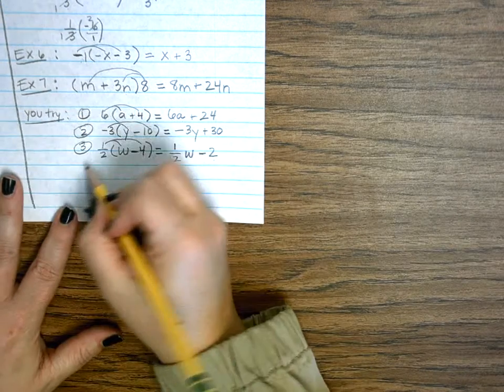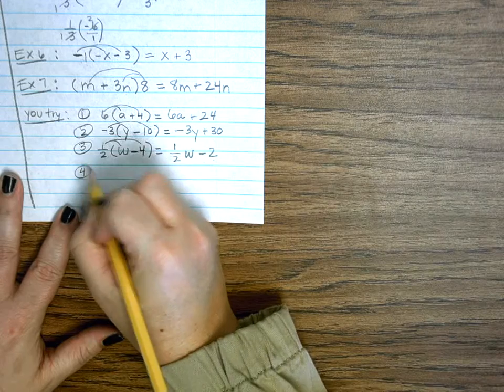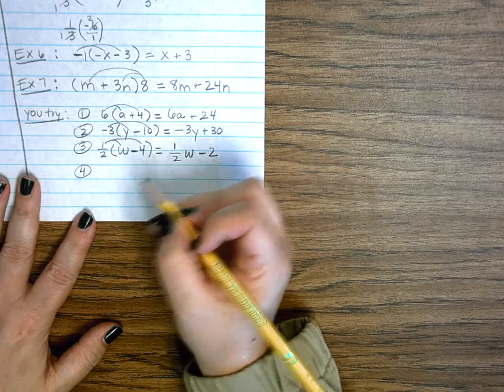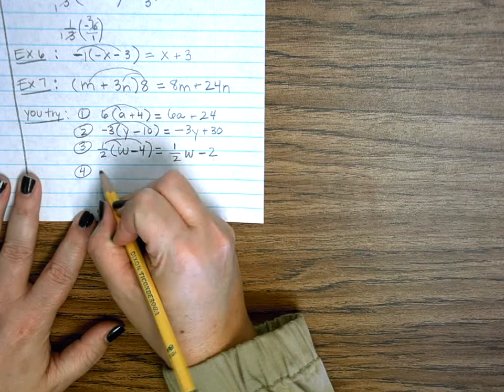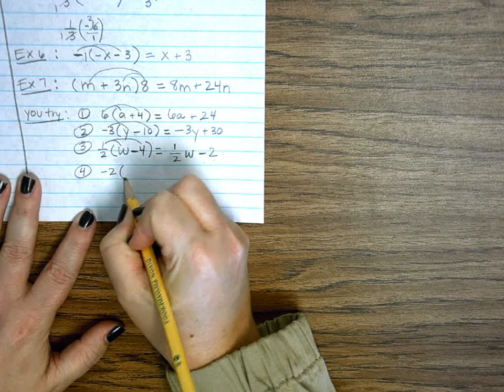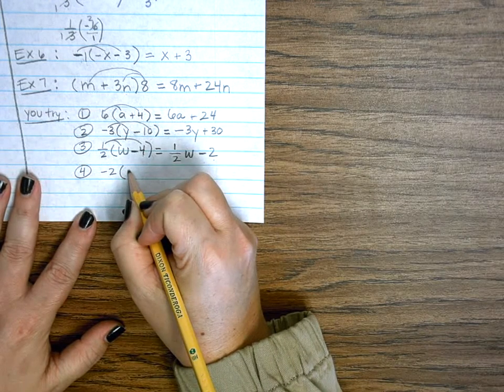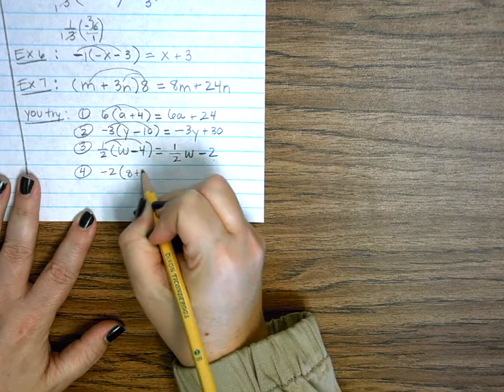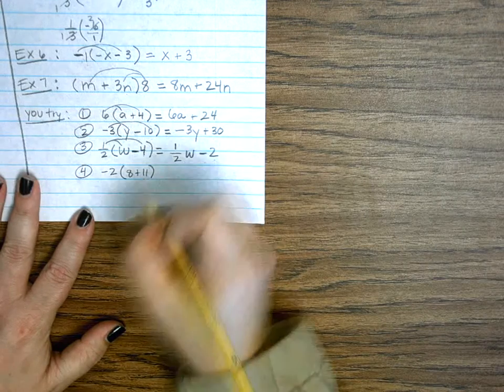All right, let's do another one because I think you got it now. But just to make sure, let's do a simple one and see if this throws you. Let's do negative 2 times 8 plus 11 in parentheses.